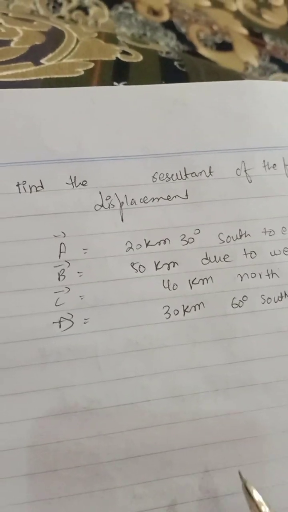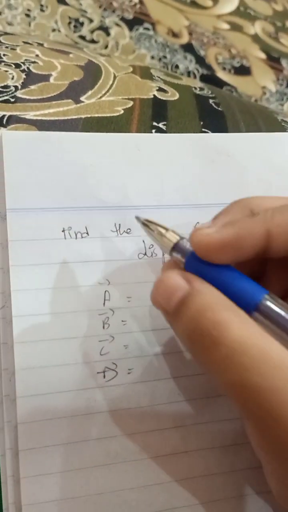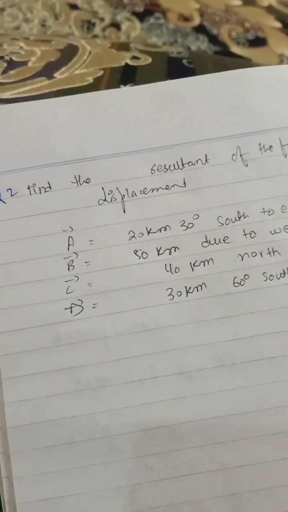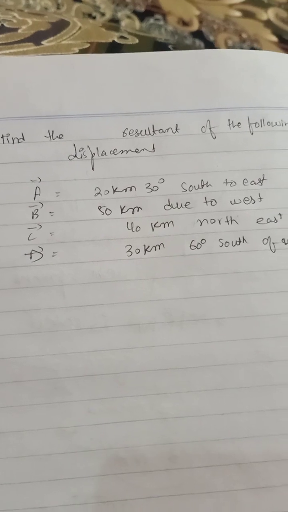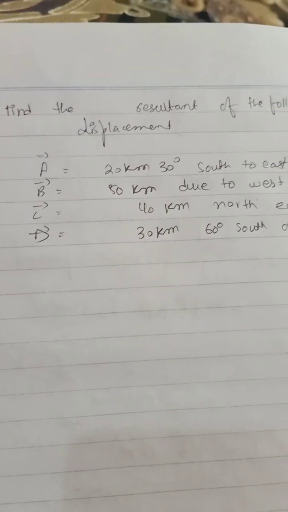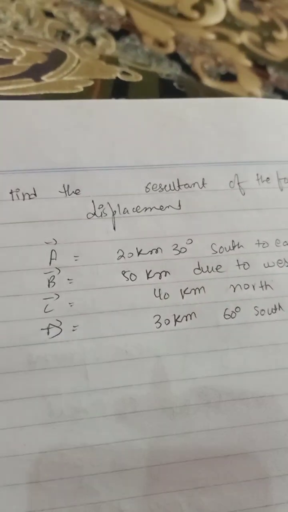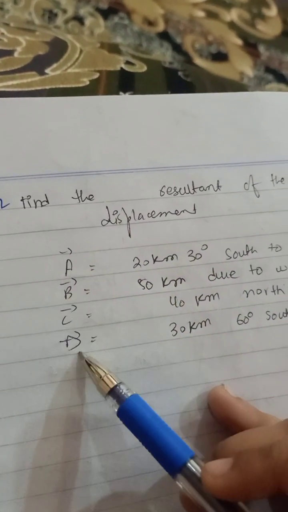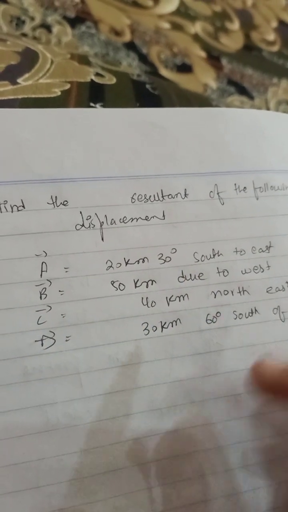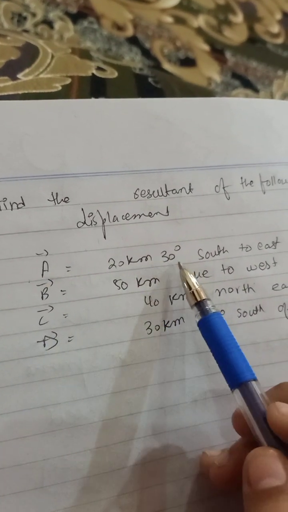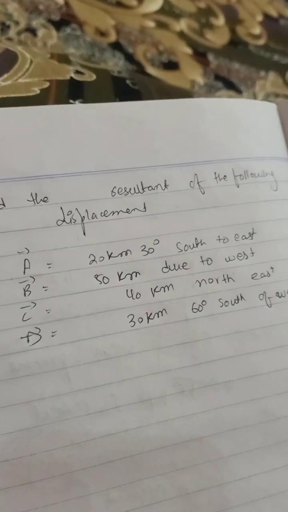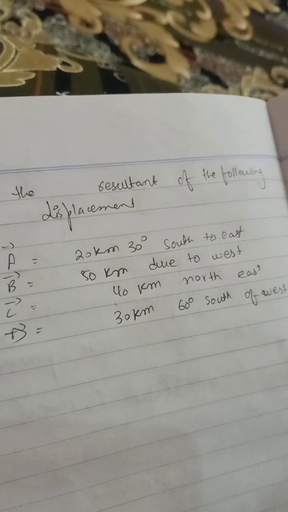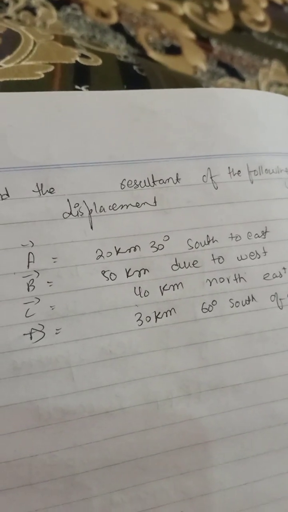Okay, so in this video we will be discussing problem number two of the chapter on vectors. The problem is to find the resultant of the following displacements. Here we have four vectors: vector A is 20 kilometers south to east, B is 50 kilometers due west, C is 40 kilometers northeast, and D is 30 kilometers 60 degrees south of west.